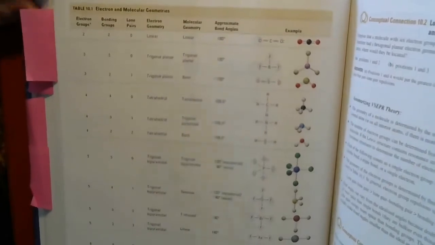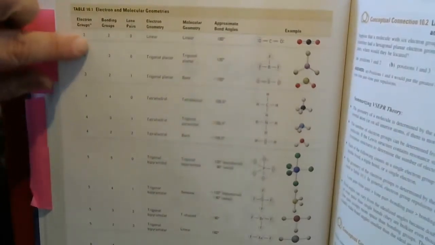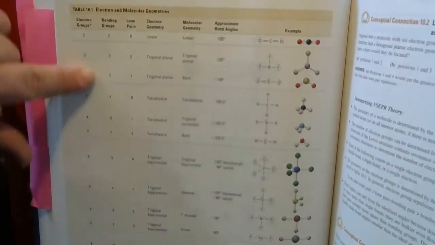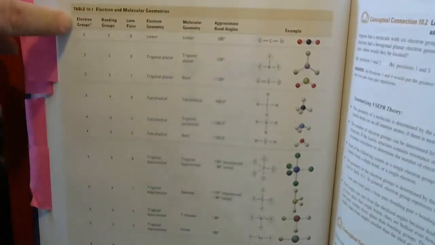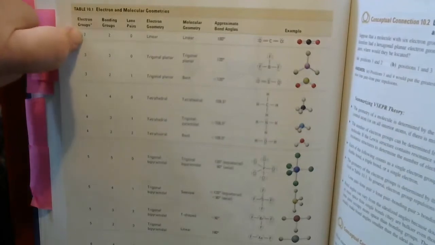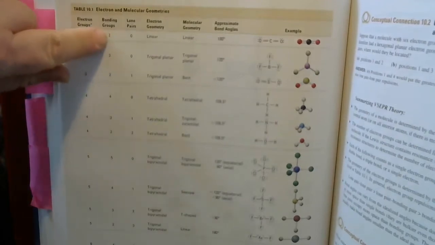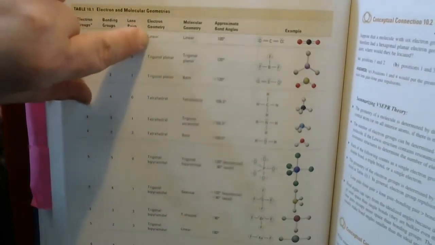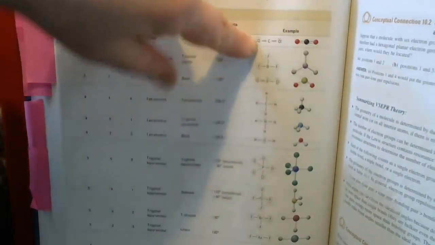Okay. Yeah, there is a table on page 408, and we haven't gotten to everything in this table yet. But essentially, the top line in each section is what we're talking about right now. So we went over what happens if there are 2 electron groups and both of those electron groups are involved in bonding. Well, you have a linear geometry, like, oh, look what the example is, CO2.